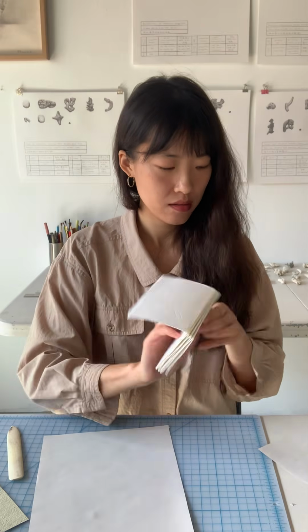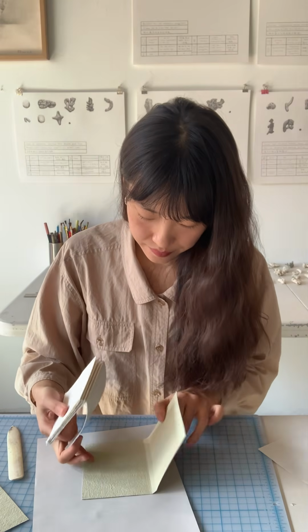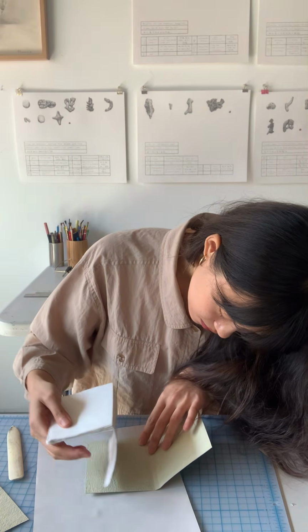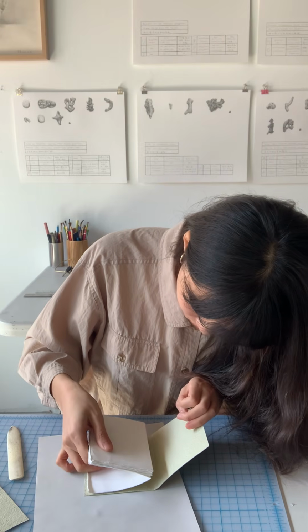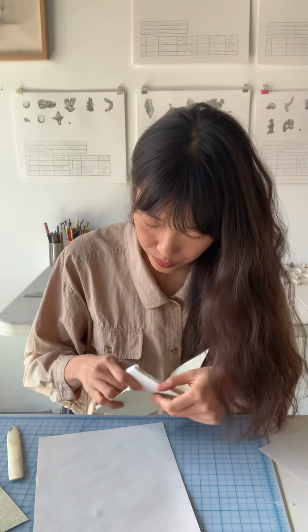And then I'm just going to drop it gently onto the book. Okay.